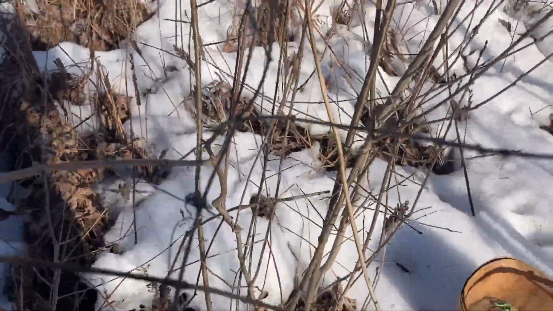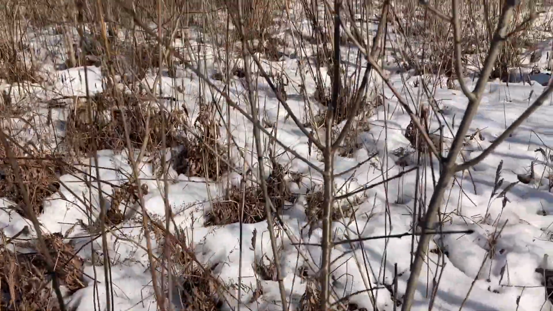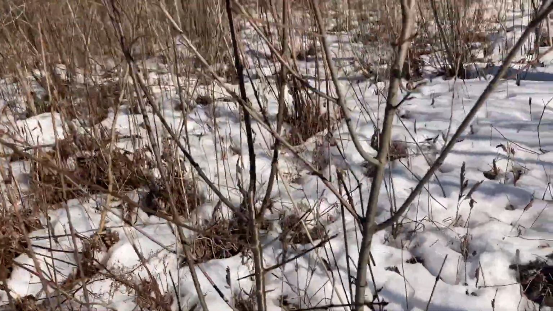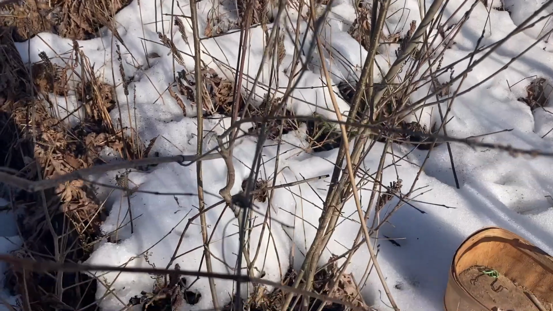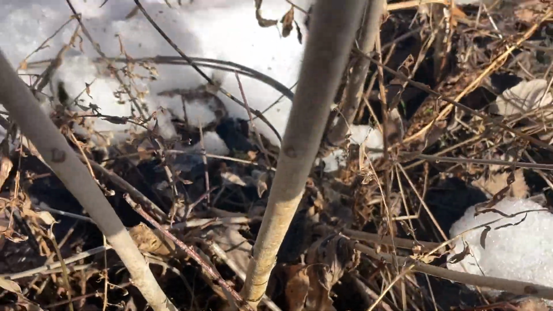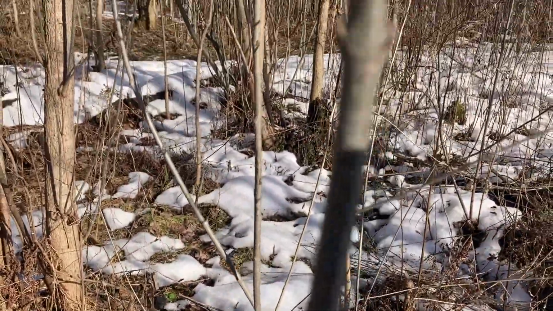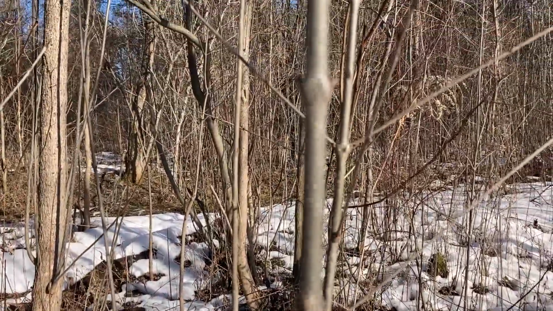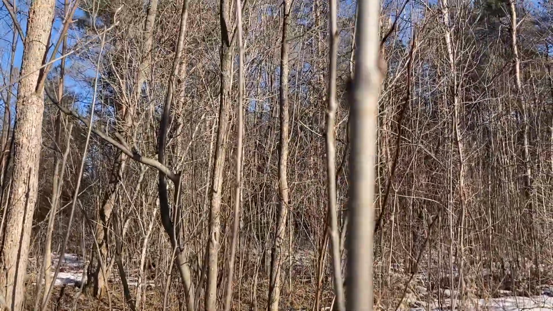But if I don't cut these dozen buckthorn stems that are surrounding this one, by next year this one will just die. It will be strangled out. So time to cut these guys. Let's see how tall this one is. Knee high, waist high, chest high, shoulder high, tall as me.